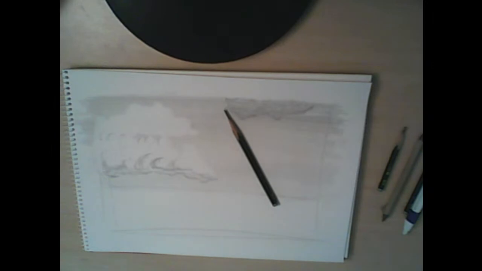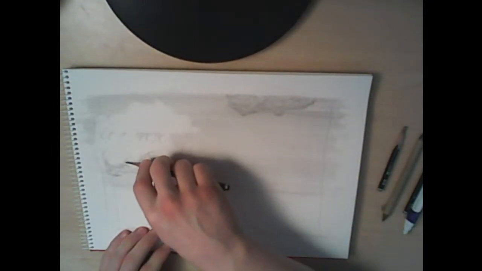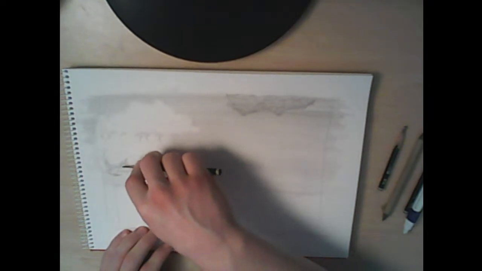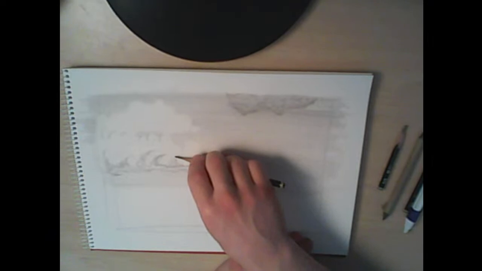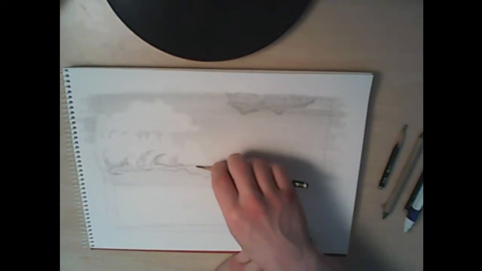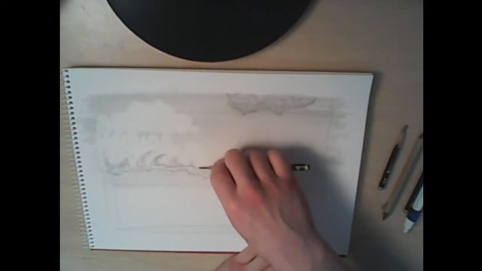All right, there we go. Not a lot of water in my bathroom yet. I could prevent the flood. Okay.